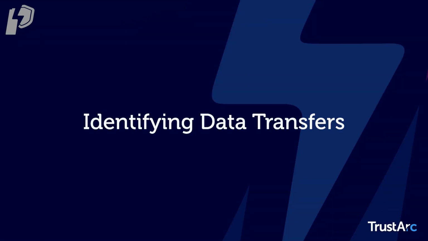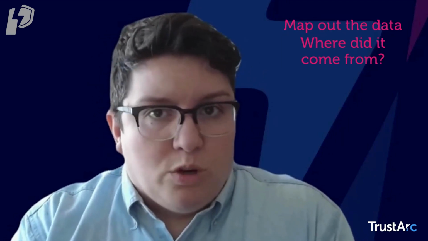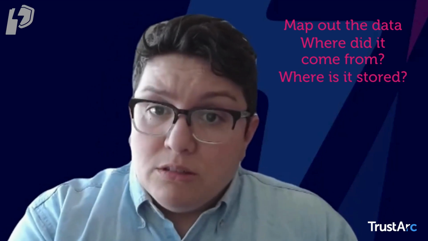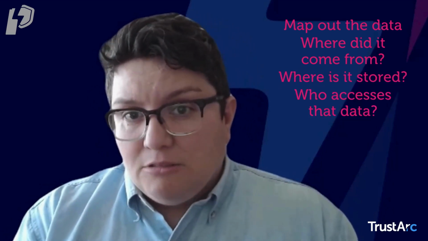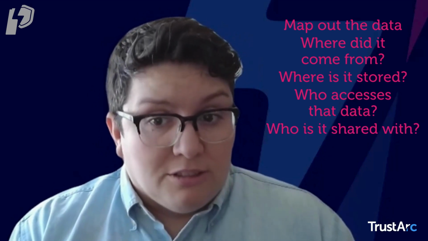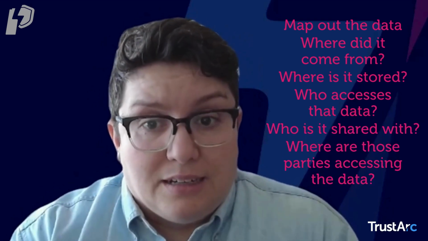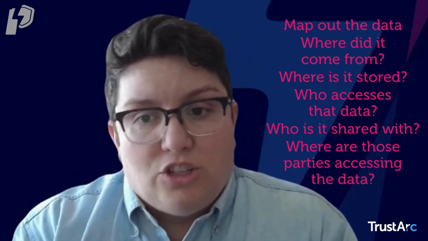So, if you're not sure if something is a transfer, here are some questions or actions to take that might help to figure out if it is a transfer. First, map out the data. Where did you get it from? Where is it stored? Who accesses that data? Who does that data get shared with? And where are those parties accessing that data? Once you start to answer these questions, you can then begin to use guidance like that provided by the EDPB to figure out if your data movement, data flow is a transfer.